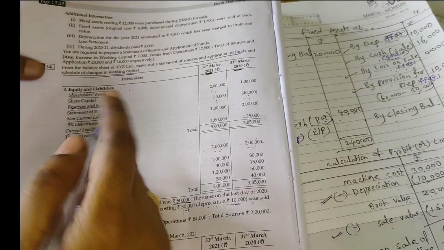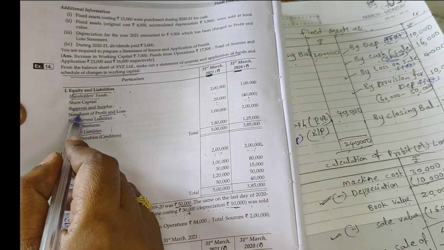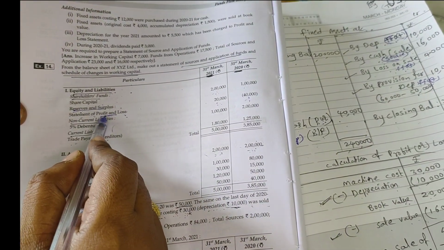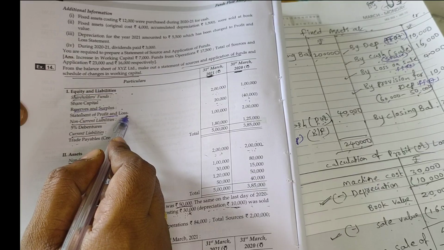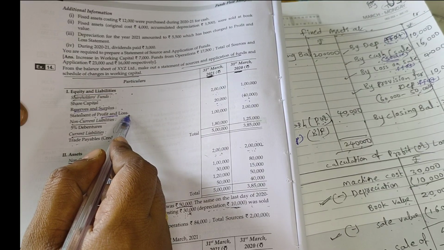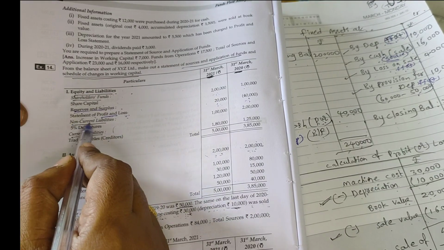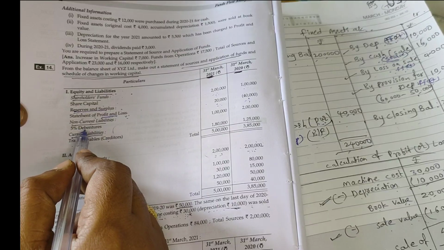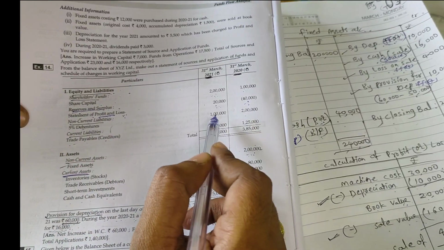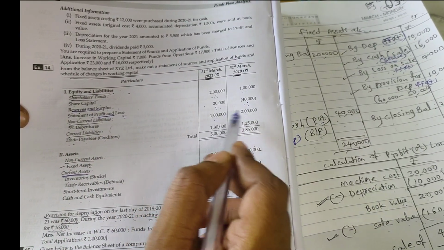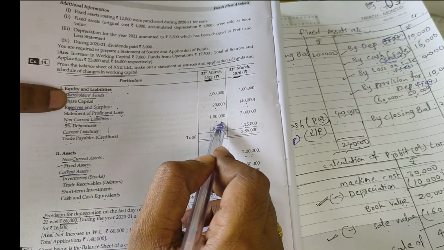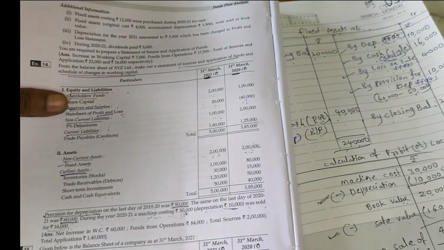And after that, under reserves and surplus we have statement of profit and loss. Already we taken in the funds from operations. Non-current liabilities here given debentures. So last year 2 lakhs and this year 1 lakh. That means decreased. How much decrease? 1 lakh. Decrease means redemption, repayment.